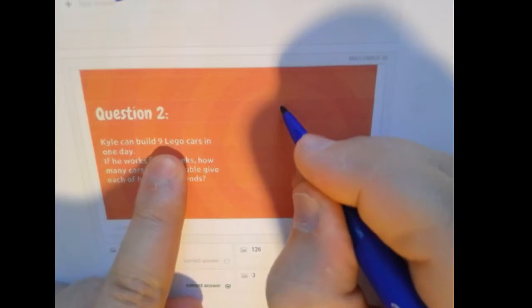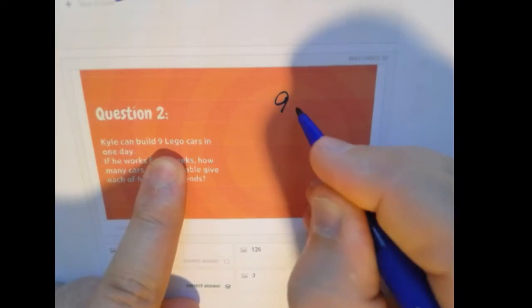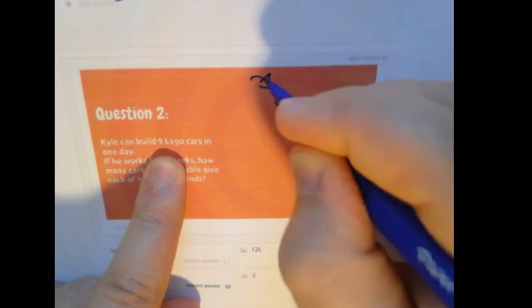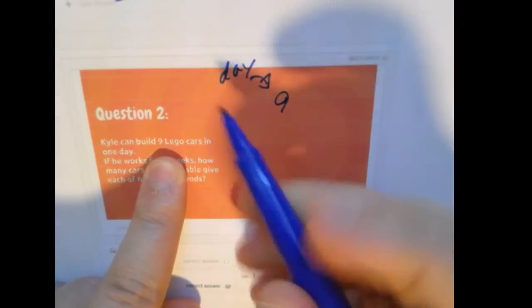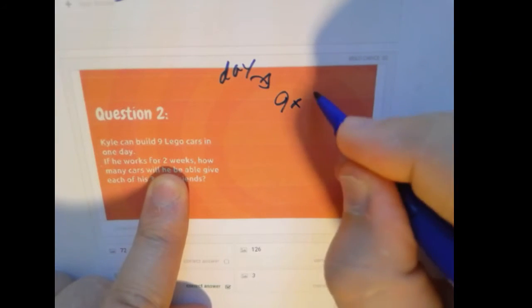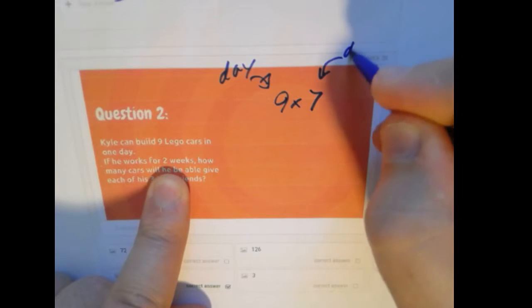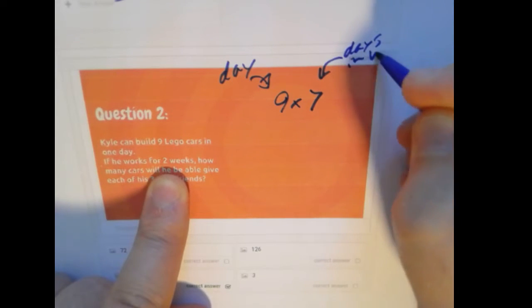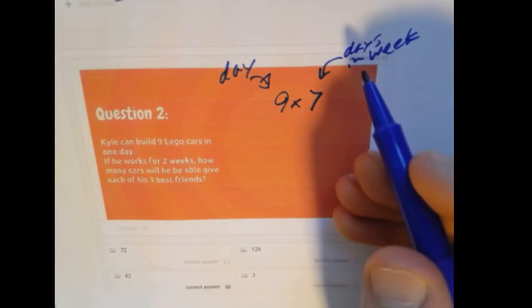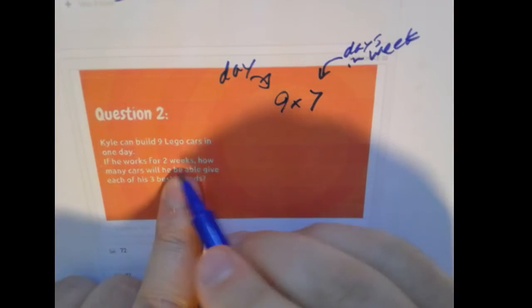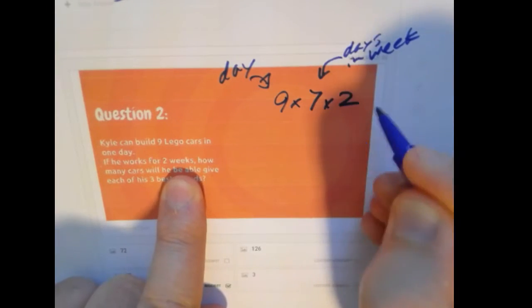So because it's 9 in 1 day, okay, and he's asking us for how many he can build in 2 weeks then. So how many days are in a week? 7, okay, for days in a week. And then we ask ourselves, there's a total of 2 weeks, so we do times 2. What does all of that give us? 9 times 7 times 2 should be 126.